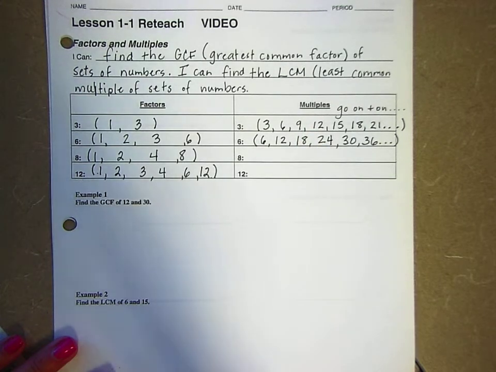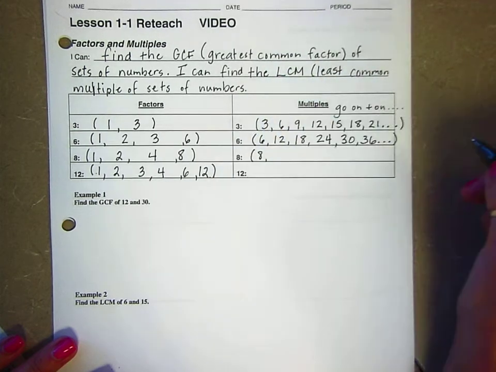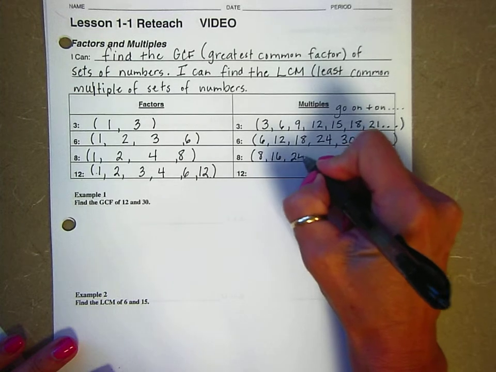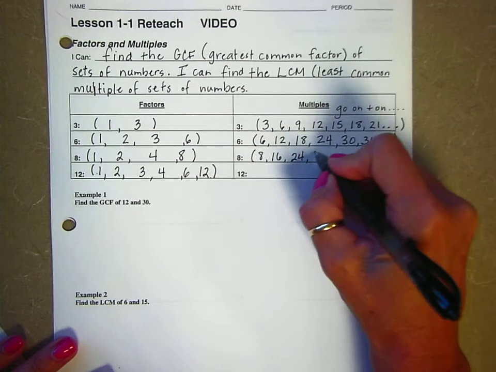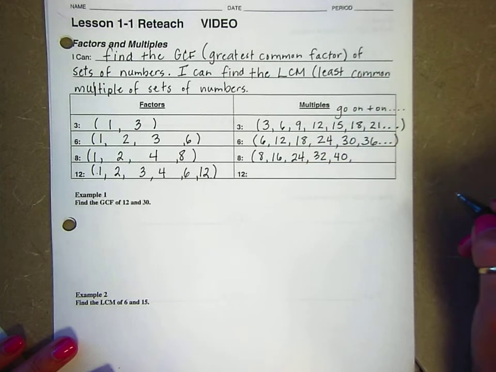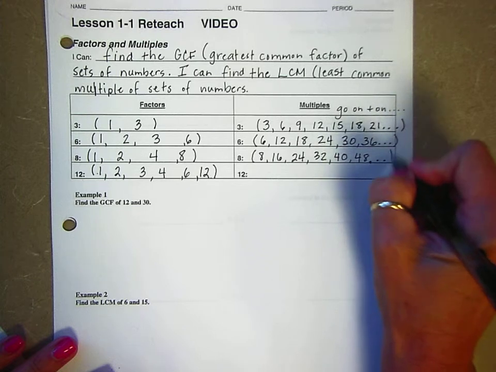All right, so let's think about this. The multiples of 8: 8 times 1, 8 times 2, 8 times 3, 8 times 4, 8 times 5, 8 times 6, and on and on.